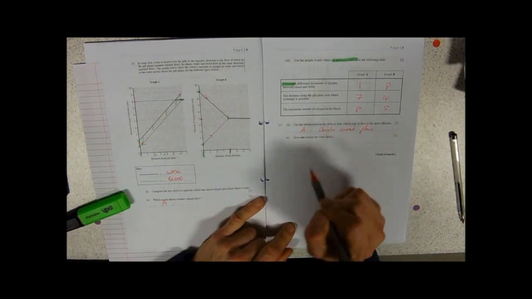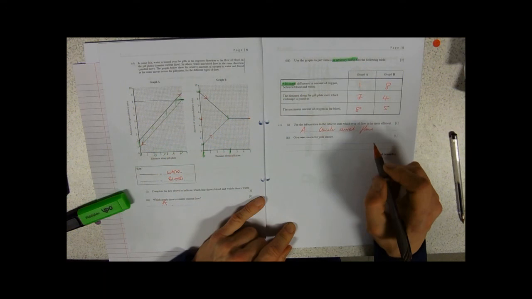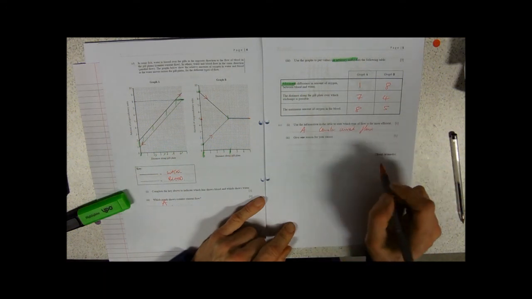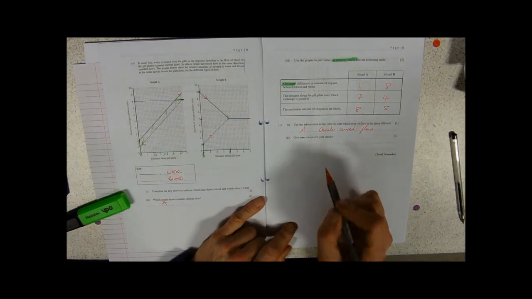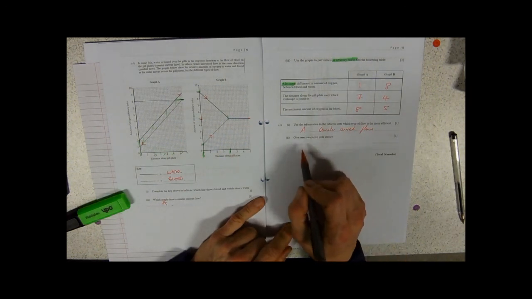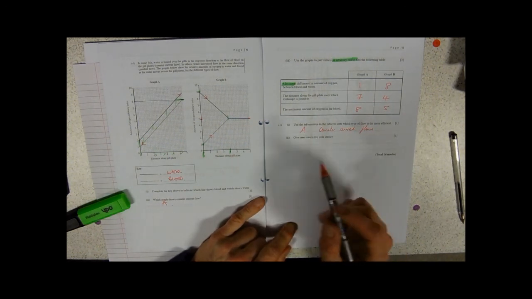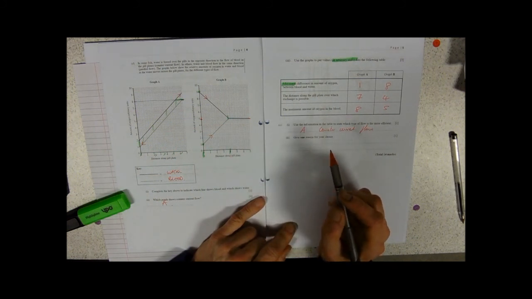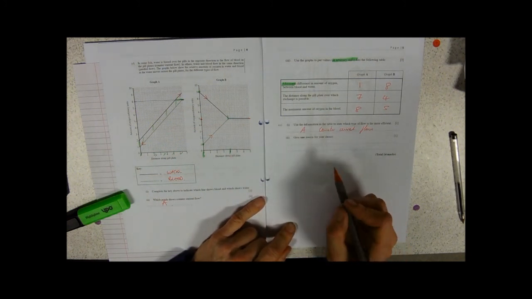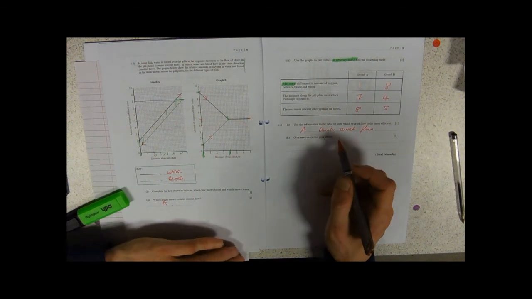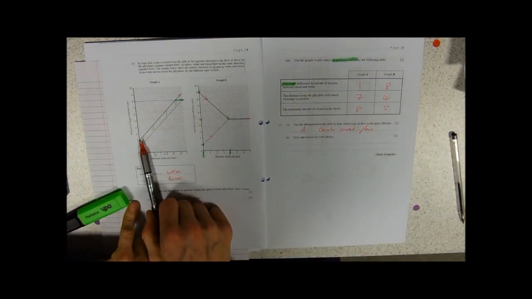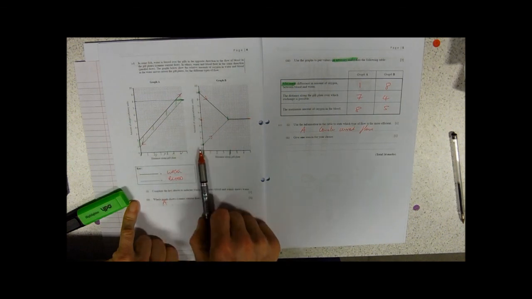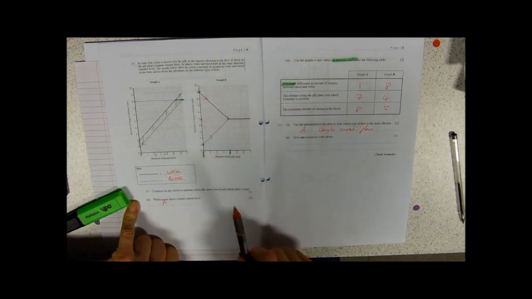You should just know that the counter current flow will be more efficient. And indeed, the next statement, give one reason for your choice. You should have memorized the counter current flow advantages, and you should have said the diffusion occurs over the entire length of the gill. There's always a concentration gradient maintained, and that is diffusion over all 7 there, rather than just 4 there.